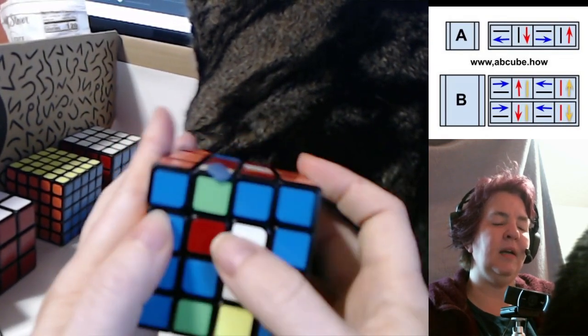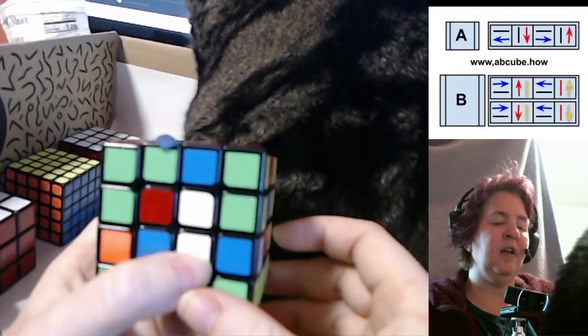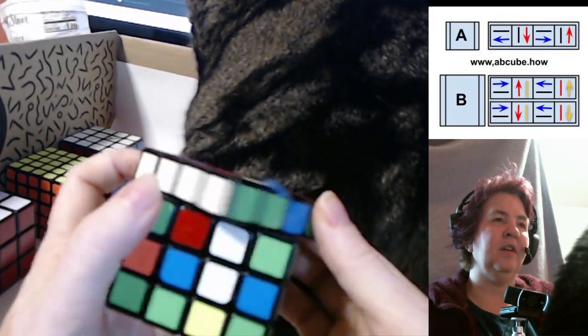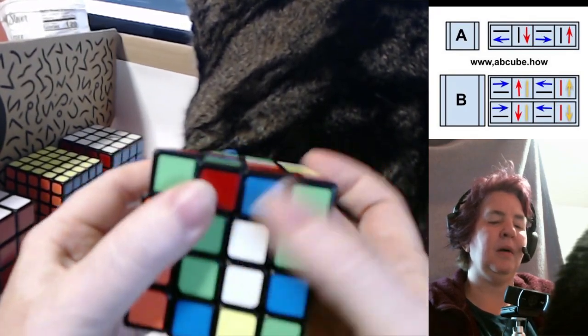Yellow and white are left and right. Match the corners to the front. Determine its direction and move it away. Up, up, down, down.